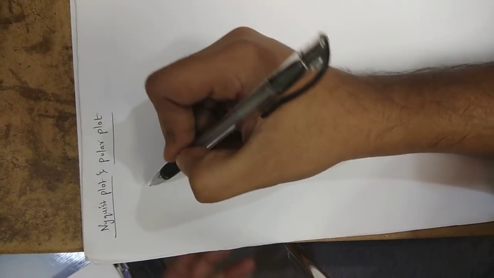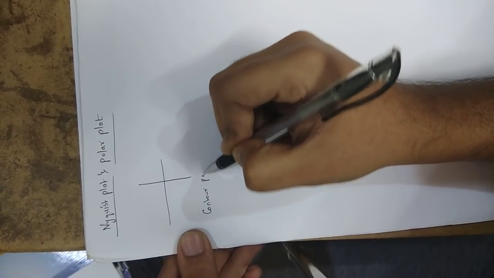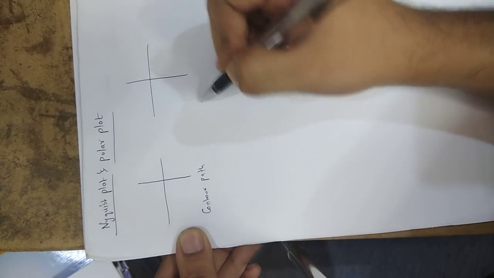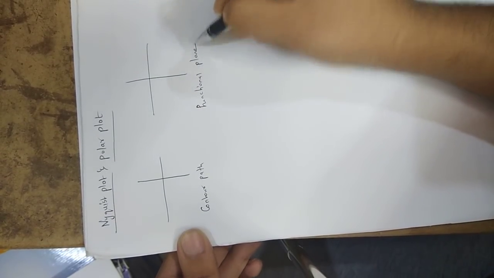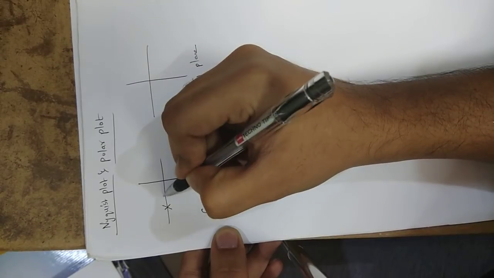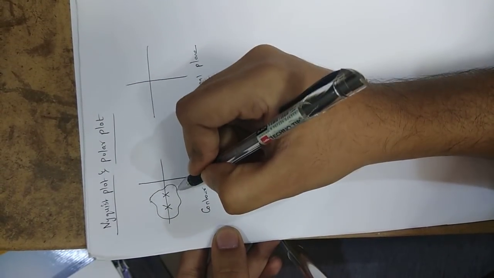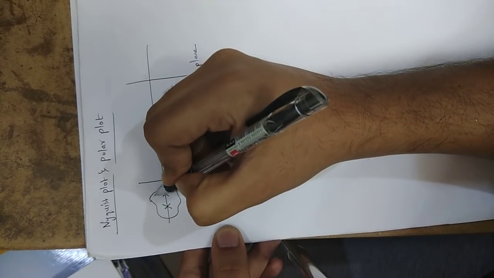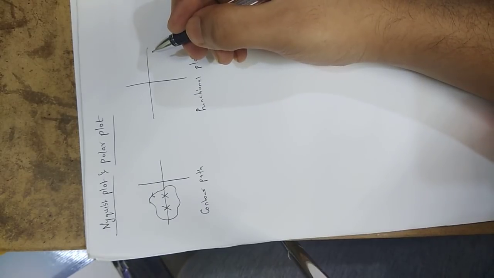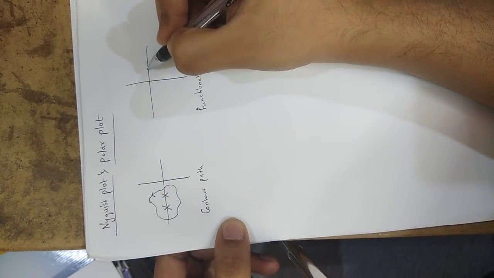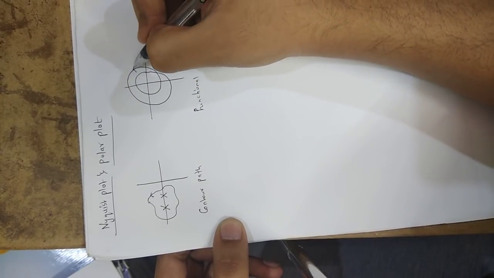One is contour path. Another thing is functional plane. If there are two poles in this contour path and the given direction is, let us say, anti-clockwise, then projecting these two poles will get two encirclements in this functional plane this way, and the given direction is anti-clockwise.